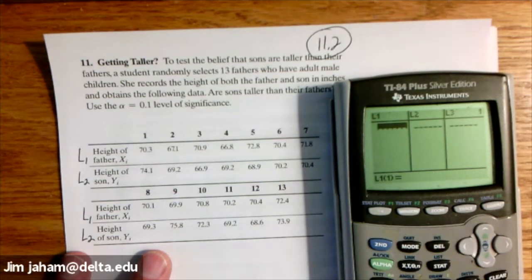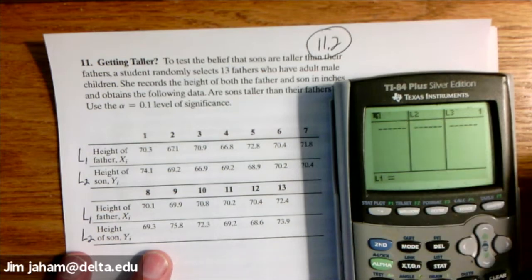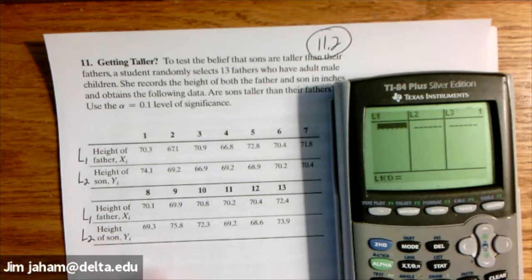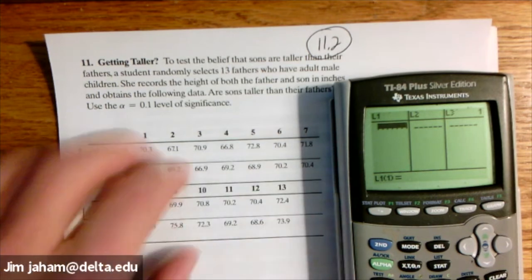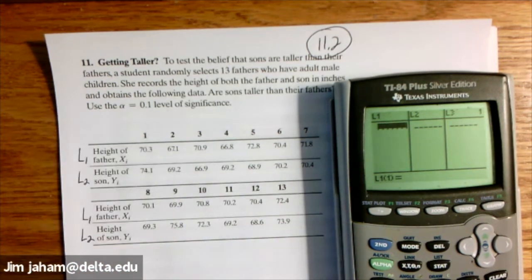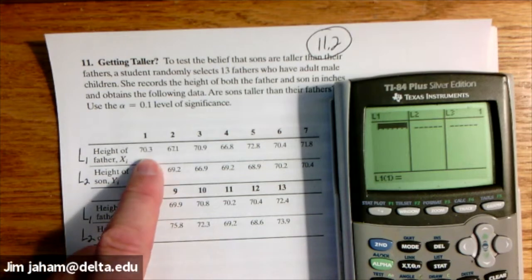Right, so all cleared. You want to clear, just highlight the list and then hit clear and then enter, wipes it out. All right, in L1, we're going to put all 13, and don't let the fact that you have 2 different rows of data throw you off here. You don't want to put this in 4 different lists. You want to put all the father heights in L1 and all the son heights in L2. So it's going to look like this.